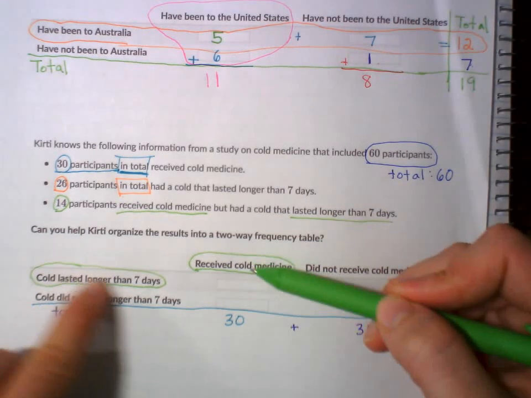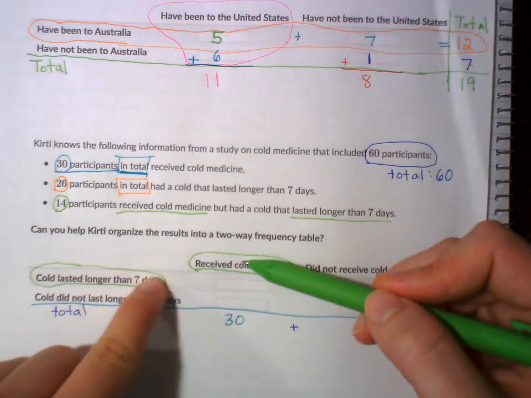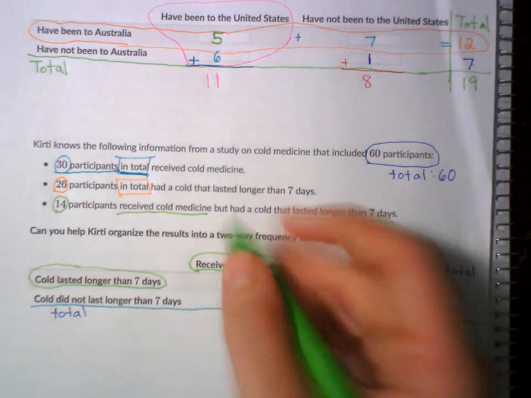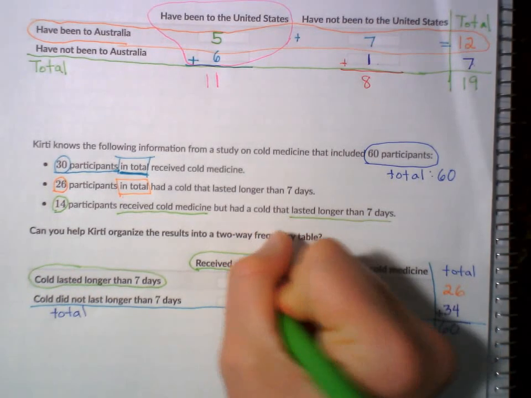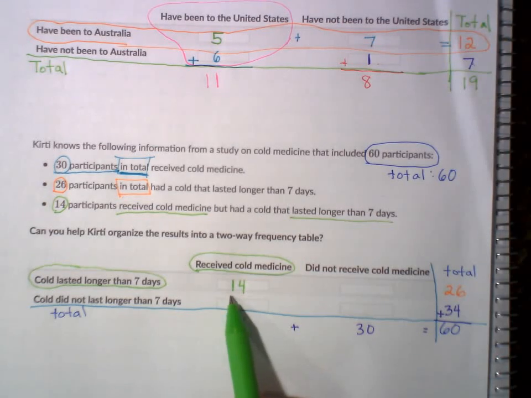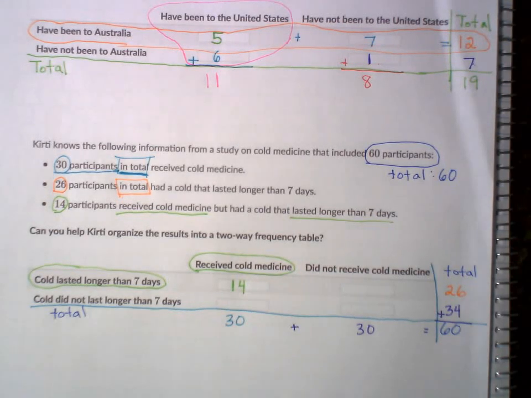Well, this is the row. This is the column, and this is the row. So right here, this is where the 14 goes. Because these 14 had cold medicine, but still, their cold lasted longer than 7 days.